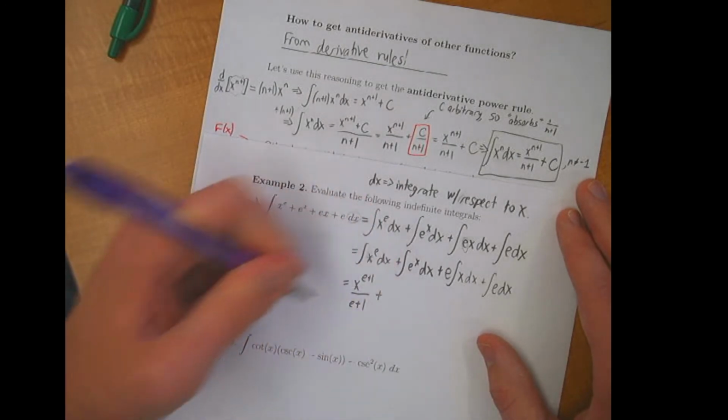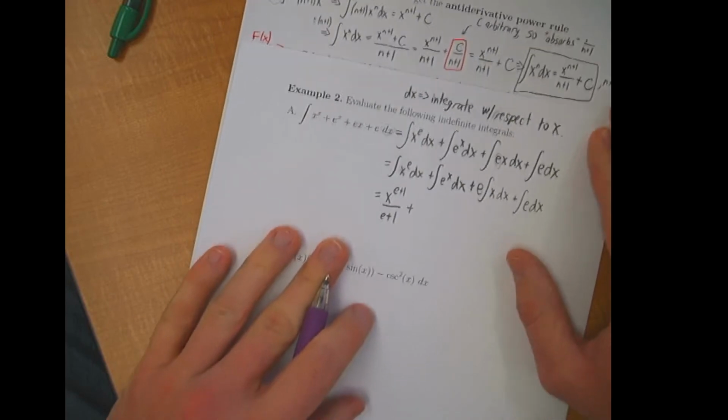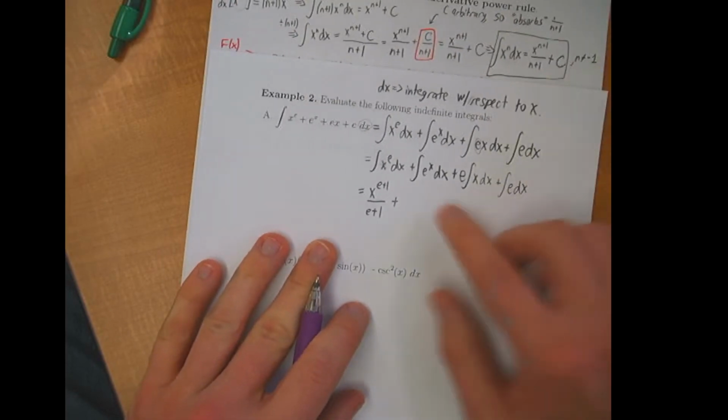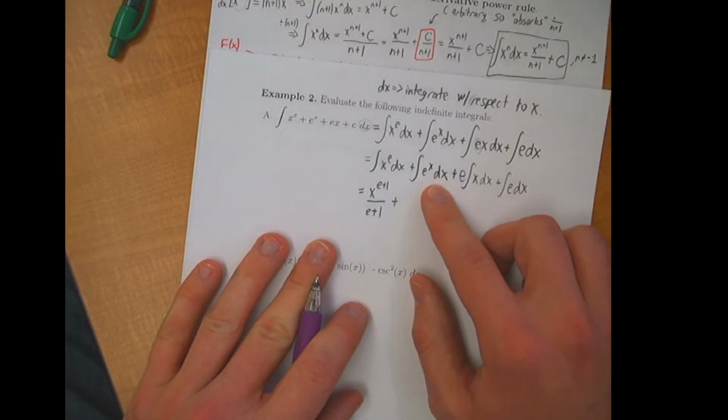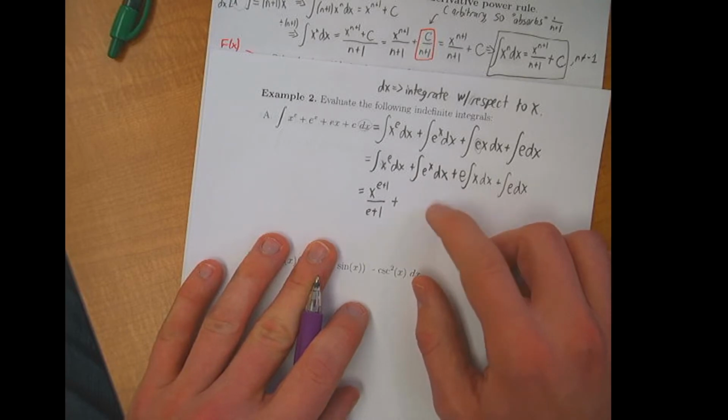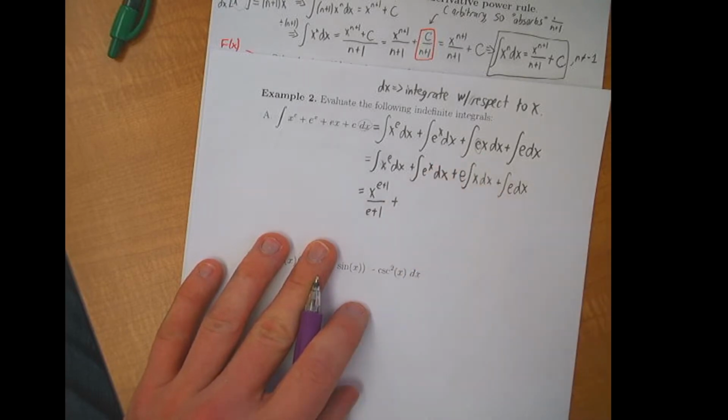Now the second term. If you take a look at the table we've established, the integral of e to the x dx, well, first off, what do you think this is going to equal, given that the derivative of e to the x is just e to the x?